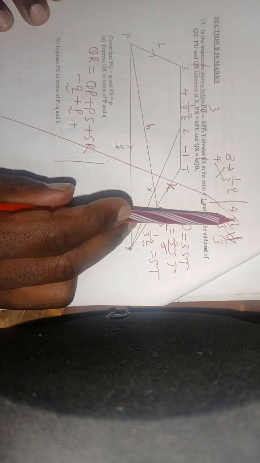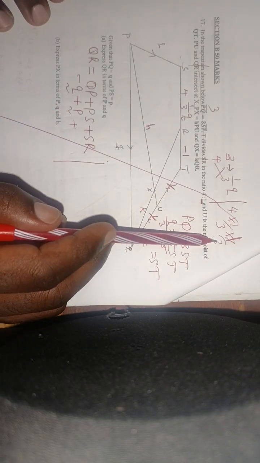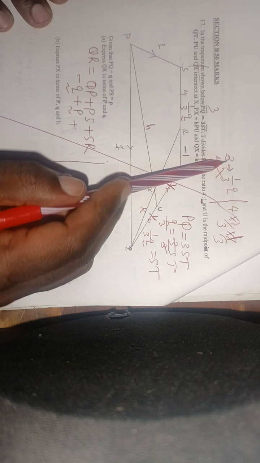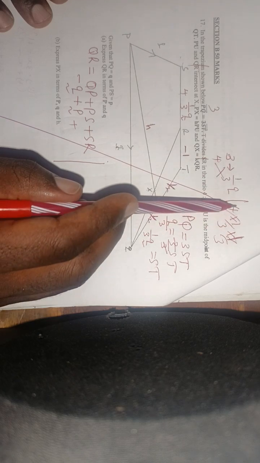So you're going to say, what about 4? You can just cross multiply. So you'll have 4 times a third times 1 over 3. Why am I even saying times 1 over 3? Because it's 4 times a third divided by a third. So that will be 4 times a third times 1 over 3. So that is 4 over 9. So it will be 4 over 9 Q.